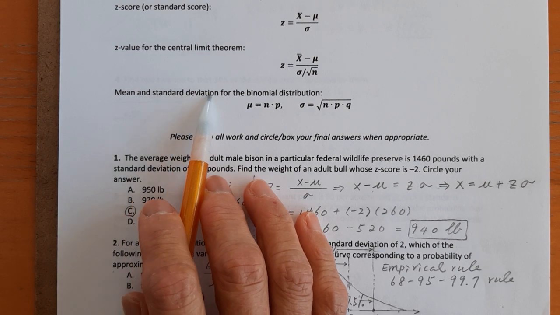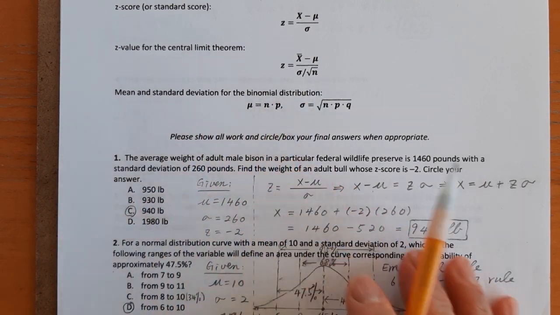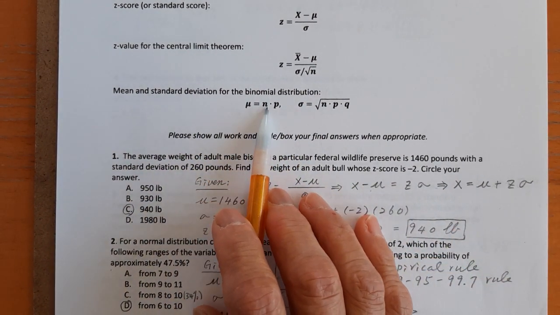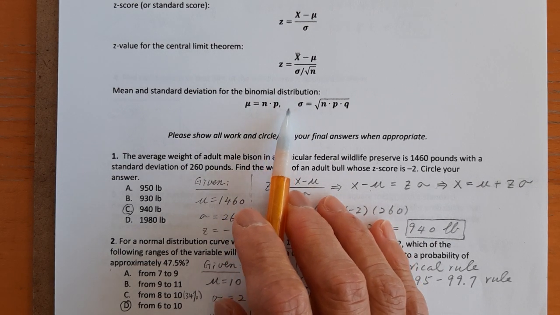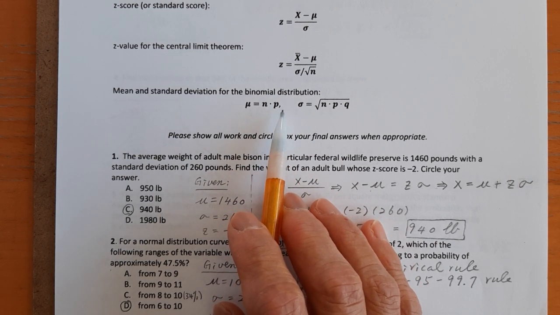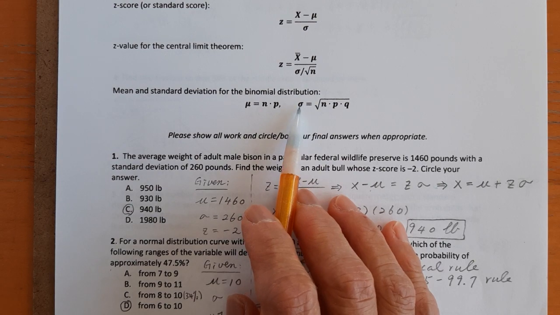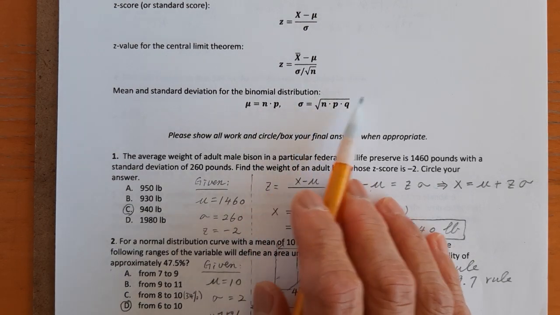Mean and the standard deviation for the binomial distribution. Mean equals n times p, where p is a probability. Standard deviation is the square root of npq.